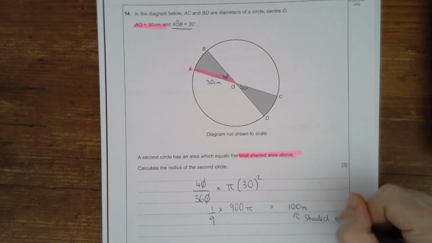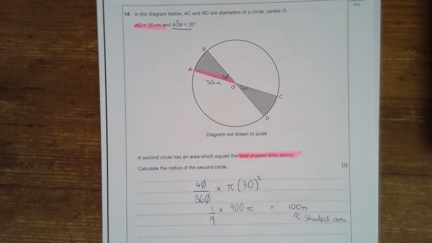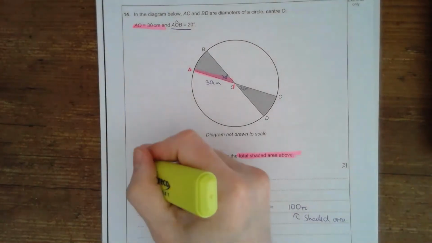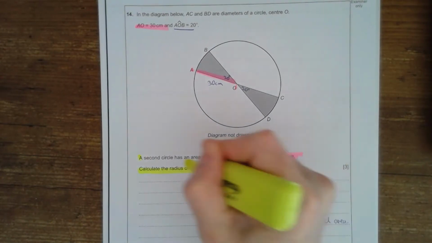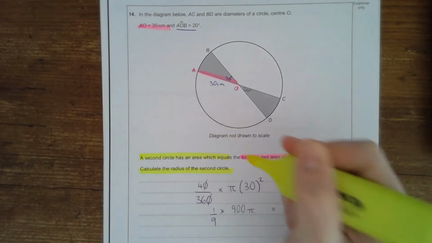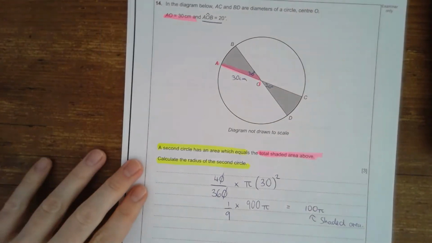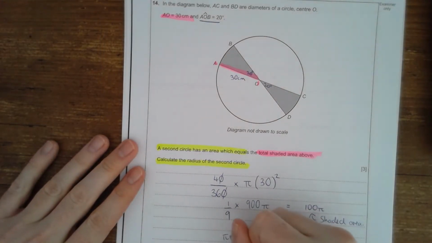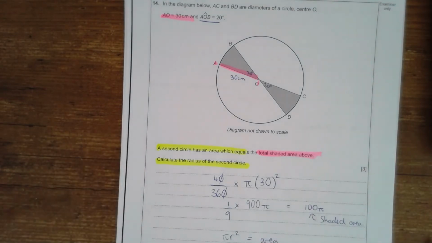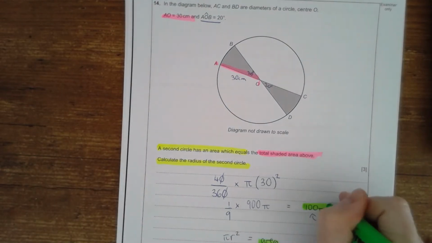So this is the shaded area. We're then asked to calculate the radius of the second circle, and the second circle has an area which equals that. So my formula for a circle is pi r squared, and that's equal to the area.